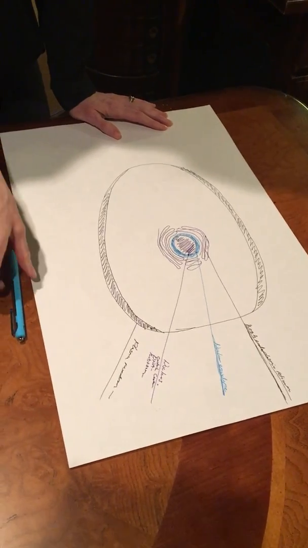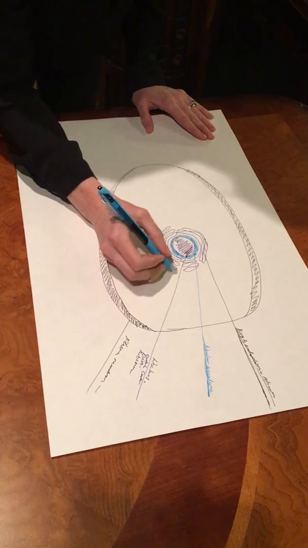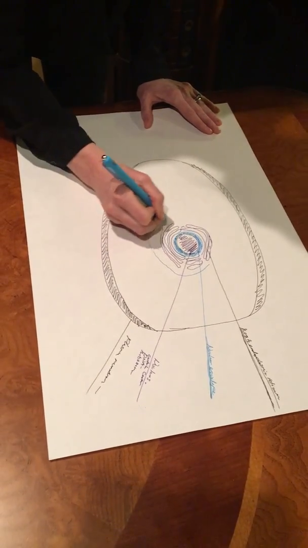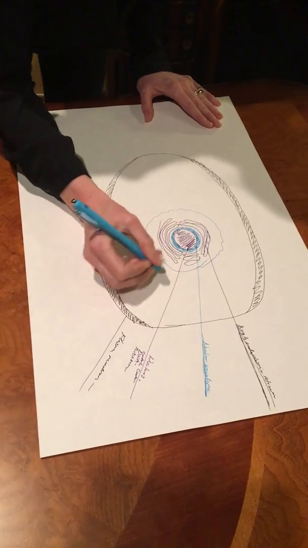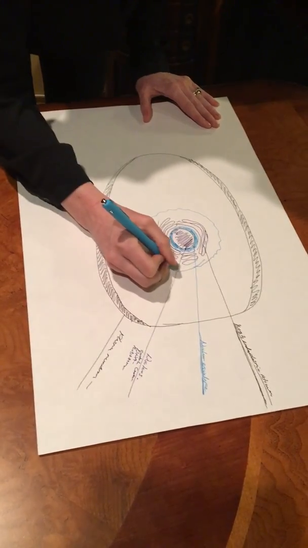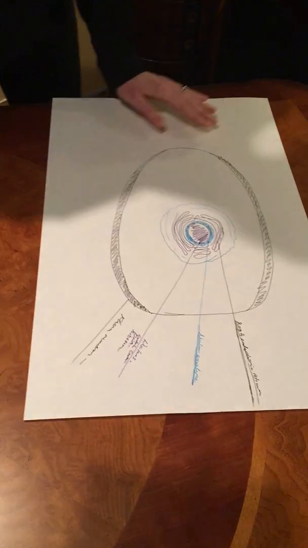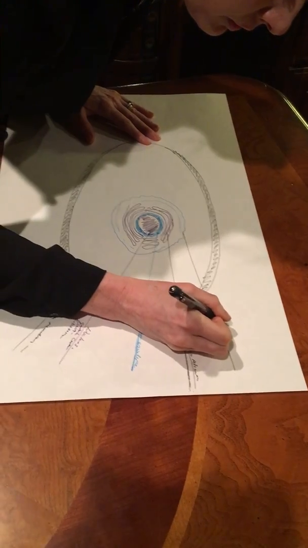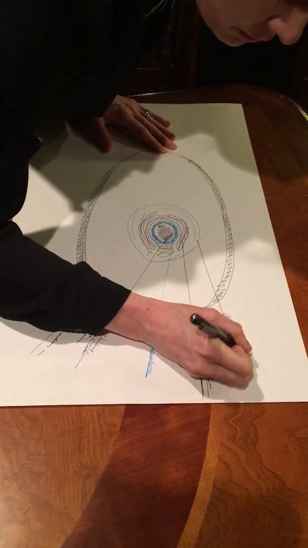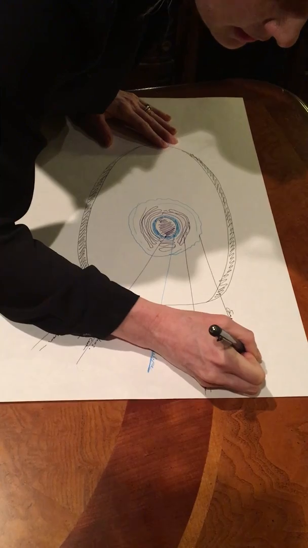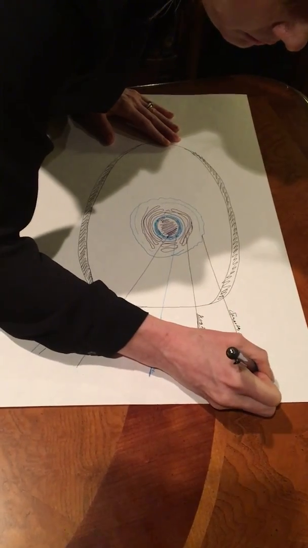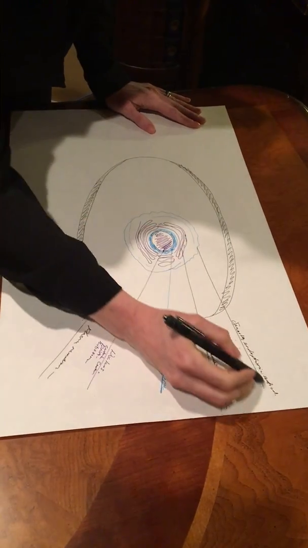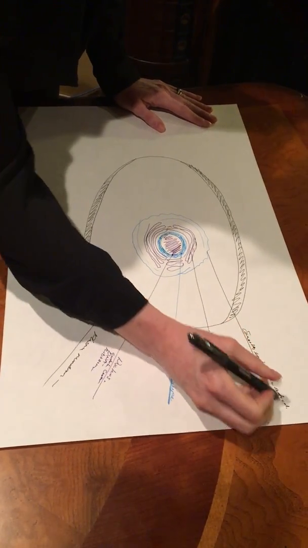Just outside the rough endoplasmic reticulum, if you go around this portion of the cell, it's going to be the smooth endoplasmic reticulum, which is called the smooth ER.